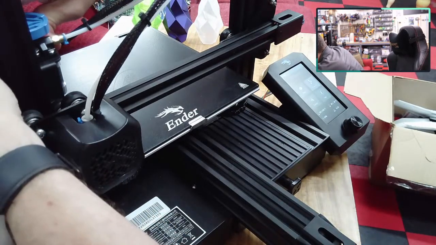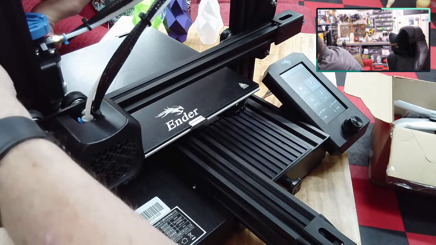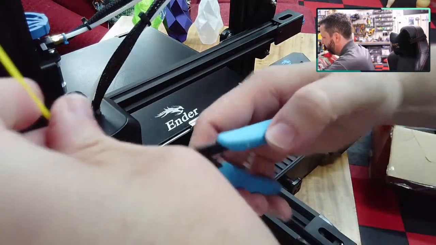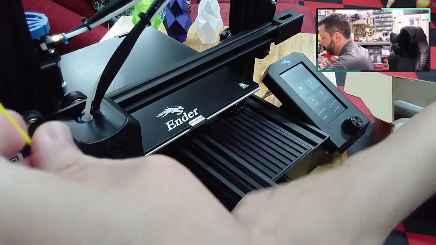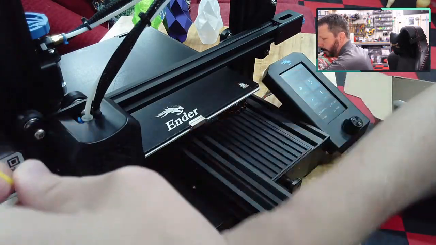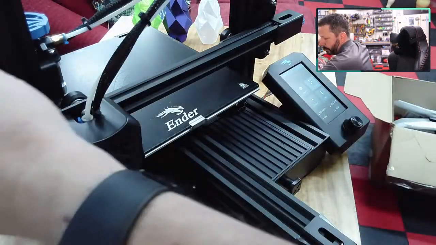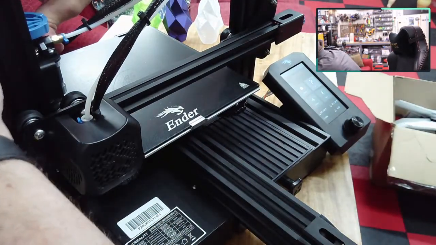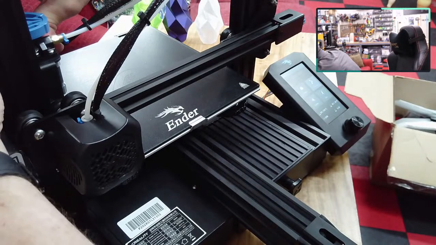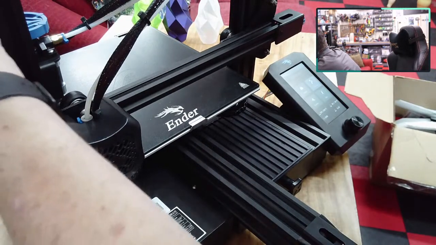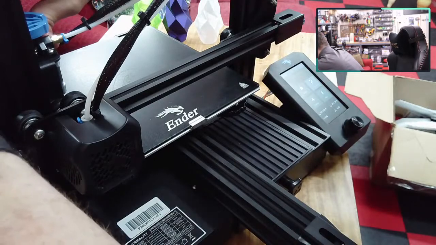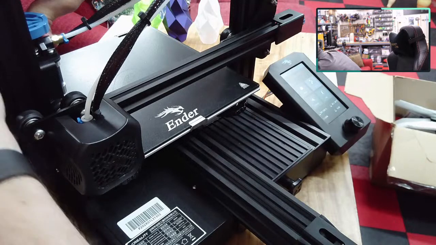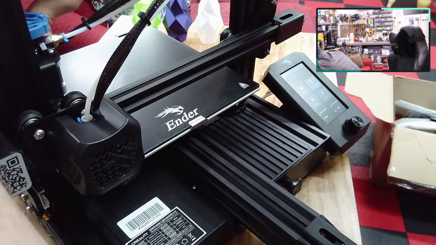Now, this feeder is super hard to get filament loaded into, so it's going to be one of the first things that we change out. In fact, I've already got an alternate feeder sitting over here that I think we're going to replace this guy with, because it's just a pain. There it goes.